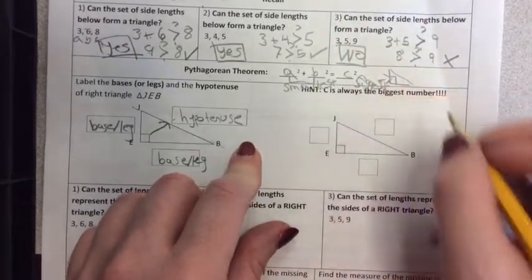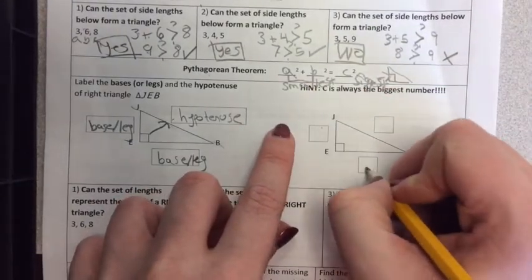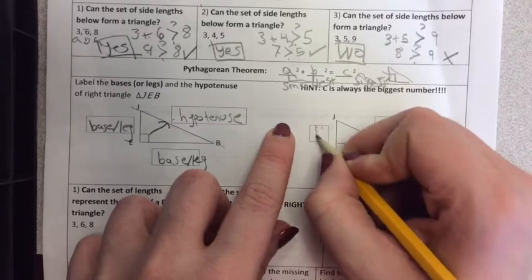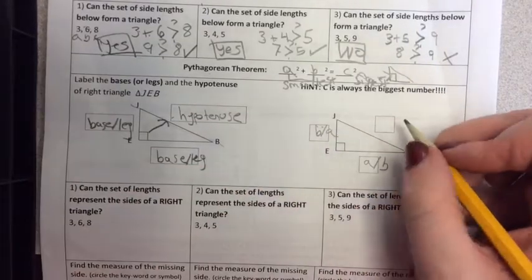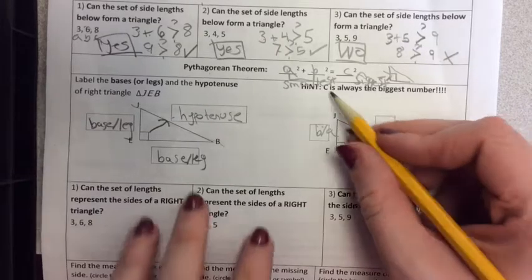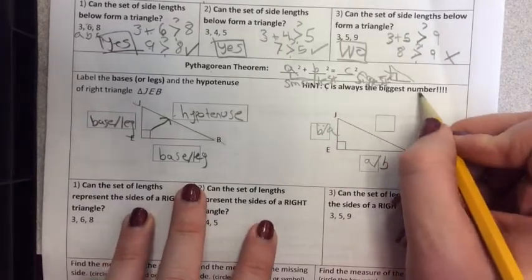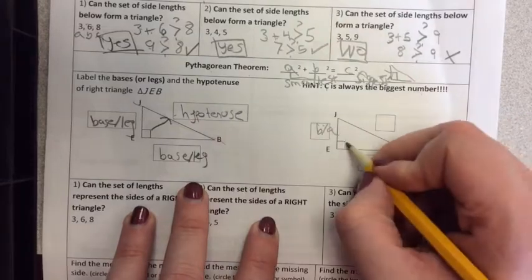All right, so then now they're asking us to label it with A, B, and C. So A and B go here and here. It doesn't matter the order. Either one could go either place, but what has to go in the same place every time is C, and that's always my biggest number, which is my hypotenuse.